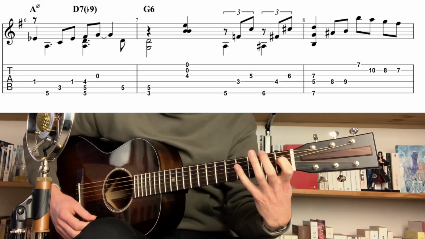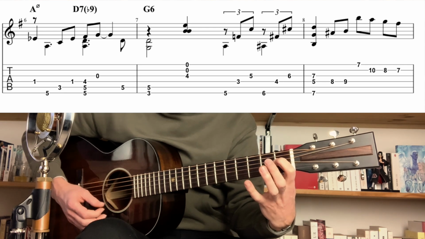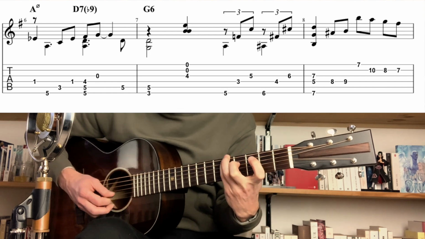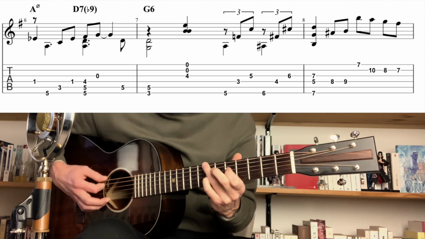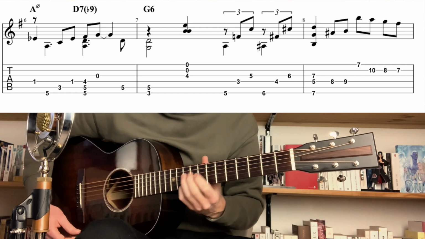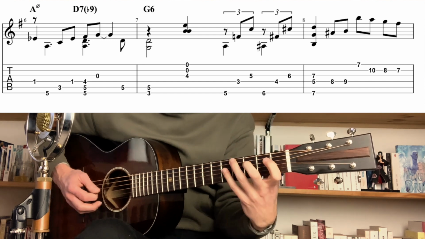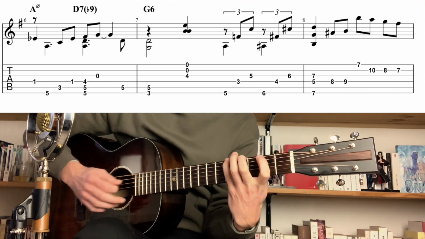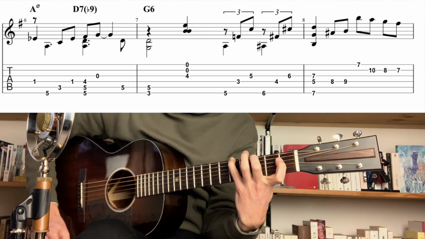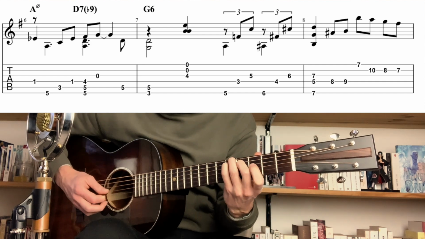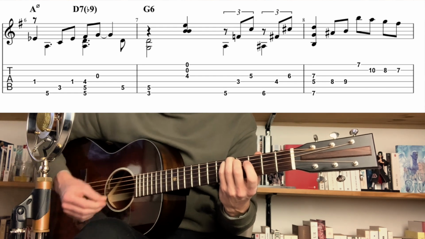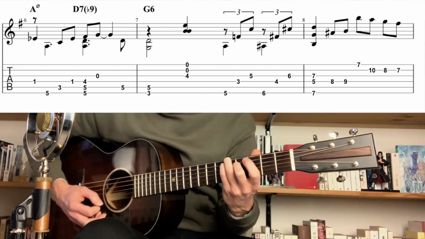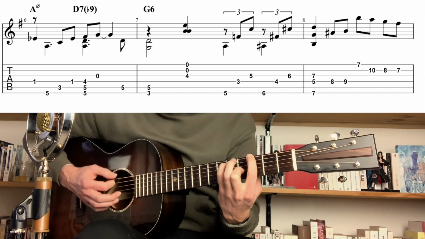And then on the first line, I'm coming back to my A half diminished. Okay, so just to explain, here this is basically my A half diminished with, of course, the root, the 3rd and my flat 5th. And now I'm back to my D chord, sorry, and going back to the G6.